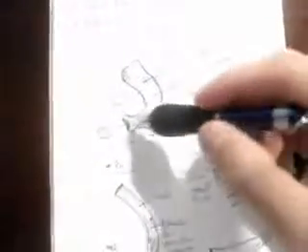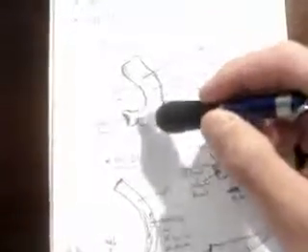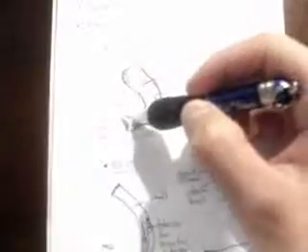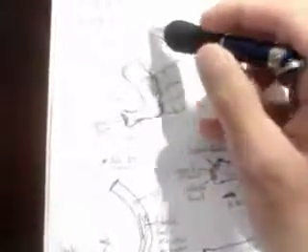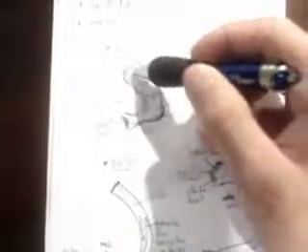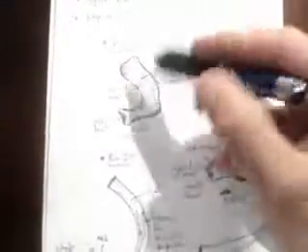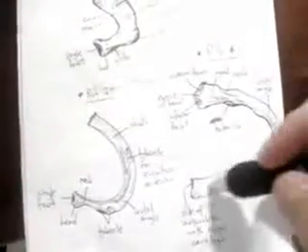Rib 1 also has a tubercle, so a single facet, tubercle, neck here, narrow, and a very sharp costal angle. See, it doesn't turn smoothly and gradually, it goes and then turns sharply. So a sharp-looking costal angle, and the shaft, as you saw in rib 6, the shaft is long and not so wide, roundish in cross section.